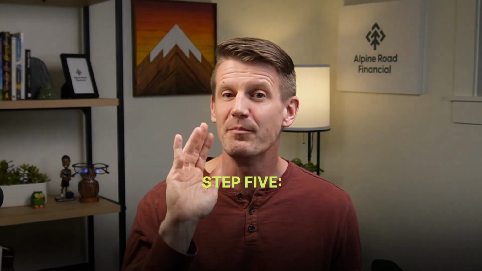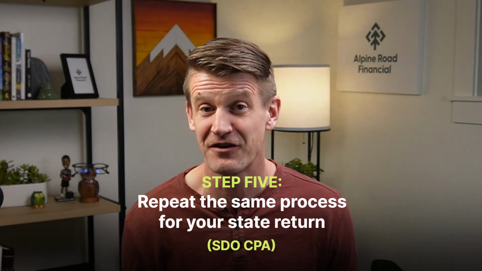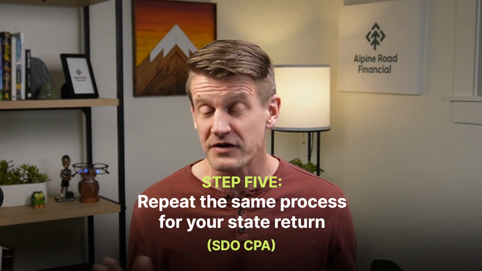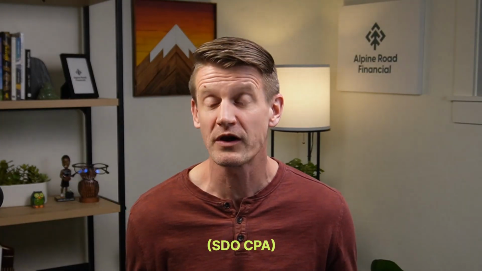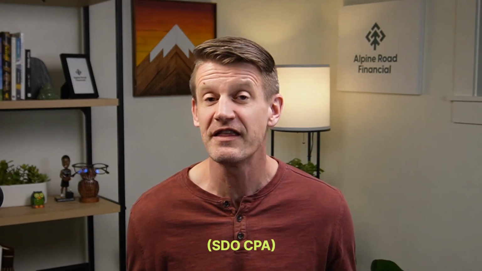Step 5, repeat this process for your state return. If you lived or worked in multiple states, you'll need to allocate RSU income based on the time you spent working in each state during that vesting period. This can get complicated very fast. More on that in the next chapter.